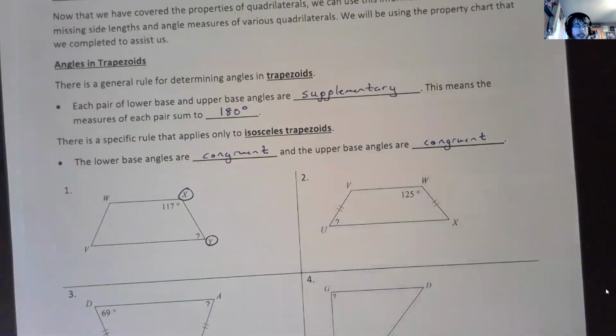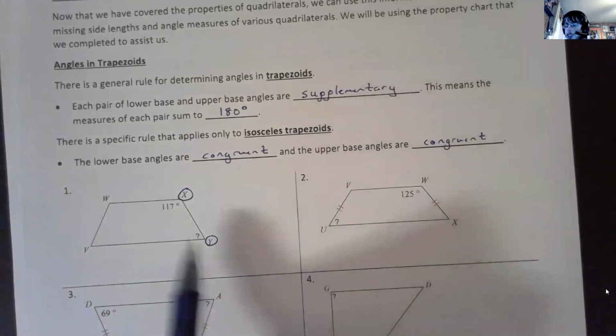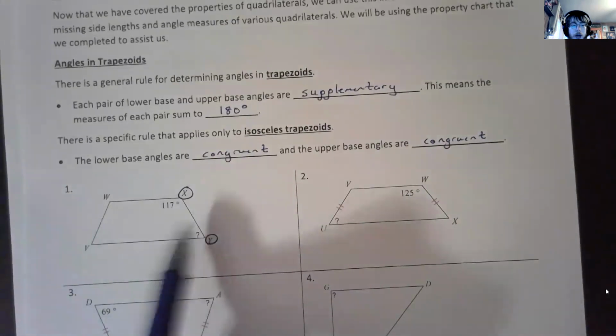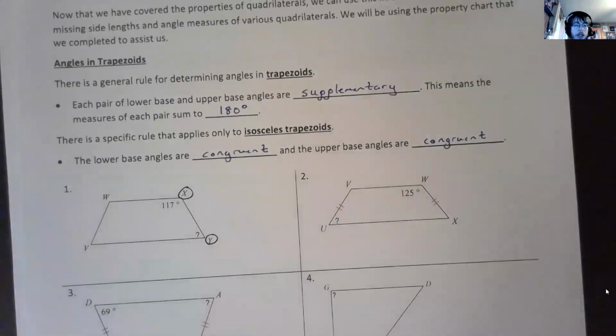Remember, isosceles trapezoids have 1 pair of congruent sides on the legs, and we would see markings or side measures there that would indicate that. As you can see here, there are no side markings on WV and XY, so this is just a general trapezoid.